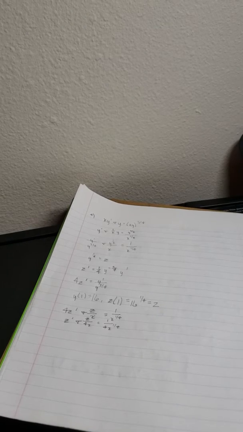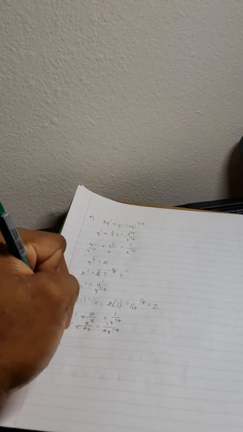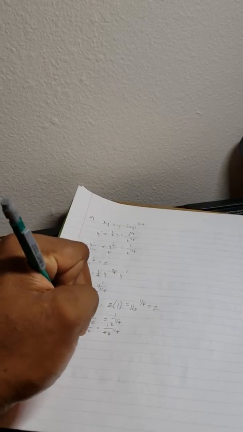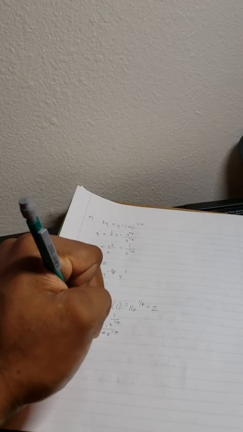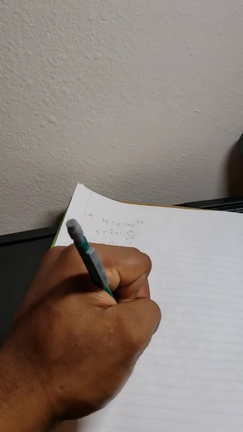And then again, we find our p of x and our q of x. So we can make this a lot easier. P of x is equal to 1 over 4x, and our q of x is equal to 1 over 4x to the 1/4.